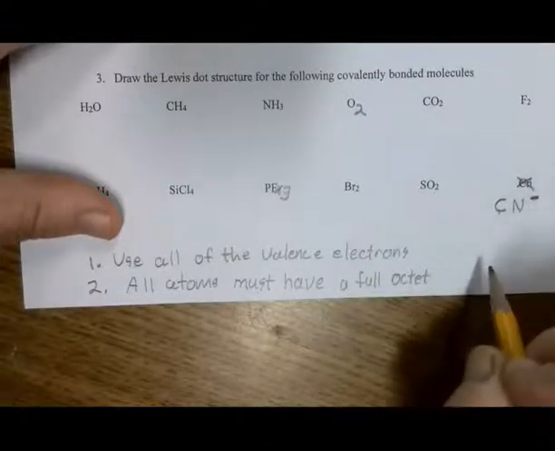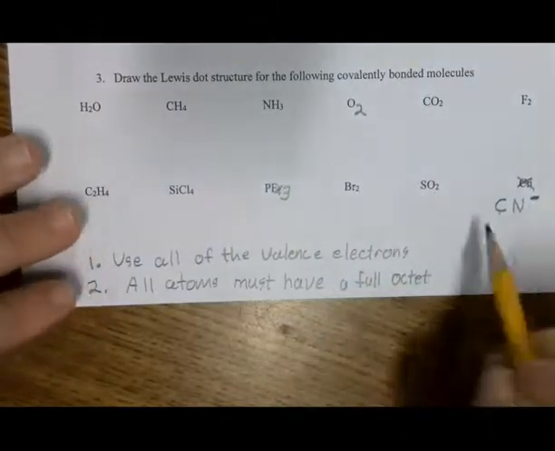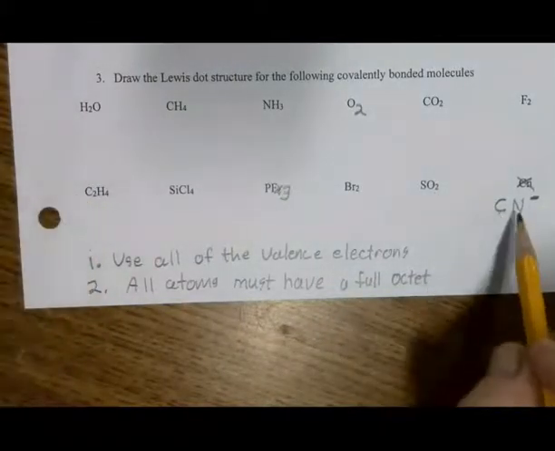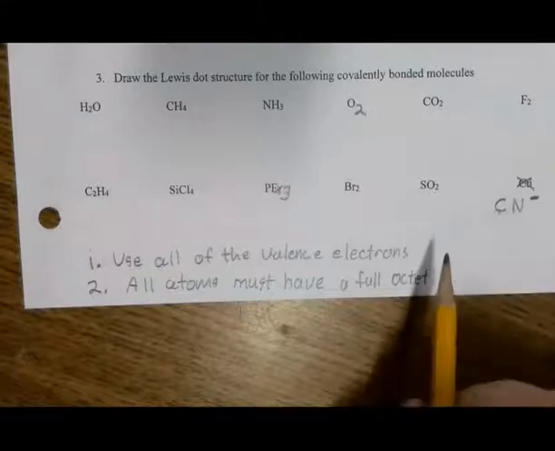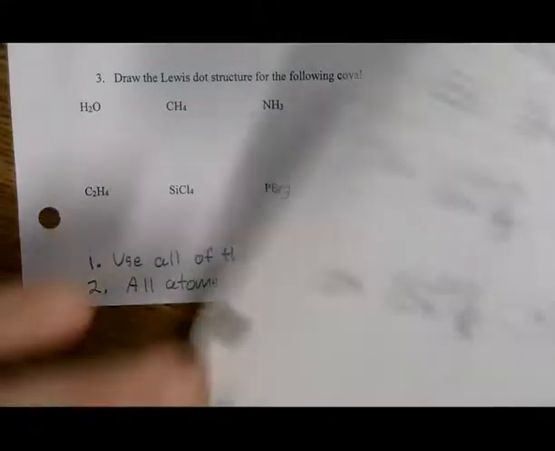That's going to add an electron to the diagram. That's cyanide, by the way. Okay, so it's capital C, capital N. Carbon, nitrogen. Okay, let's come on back. Let's do O2.